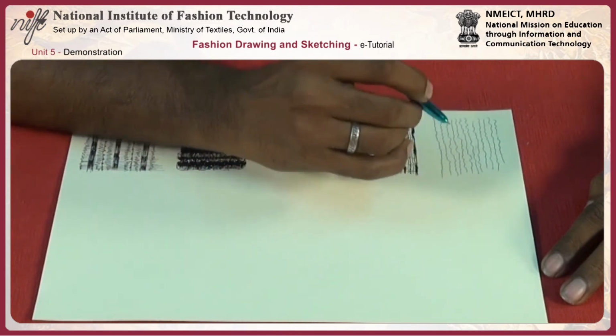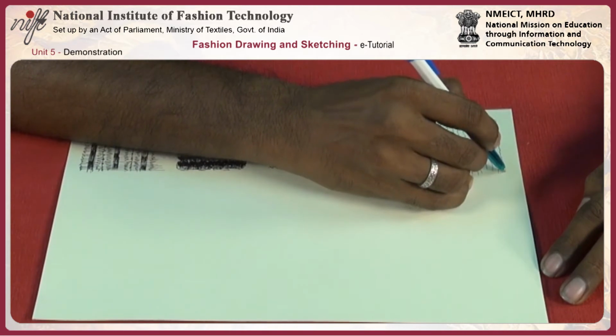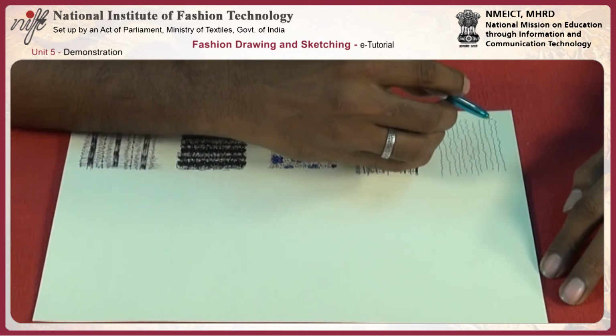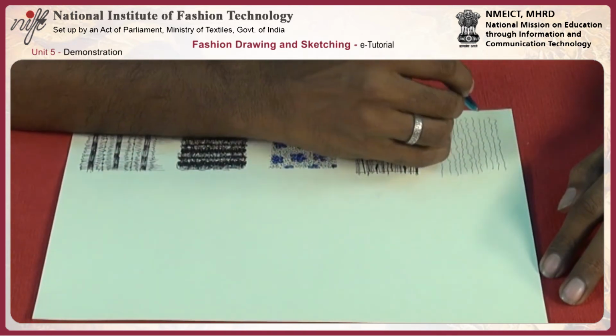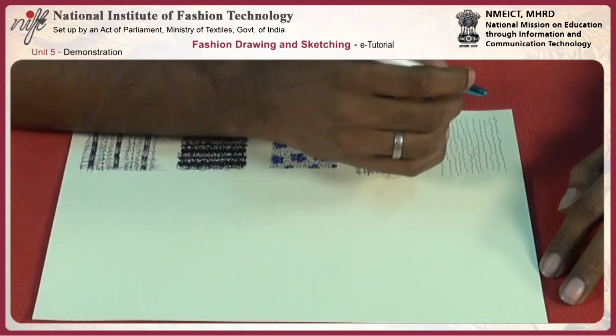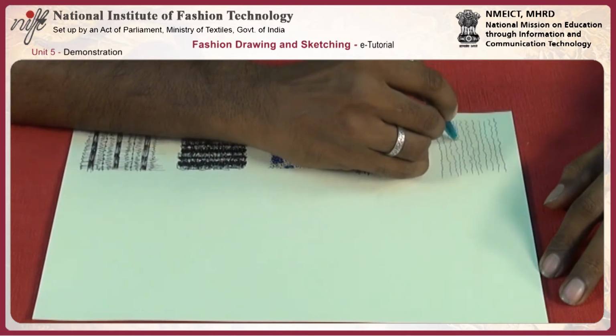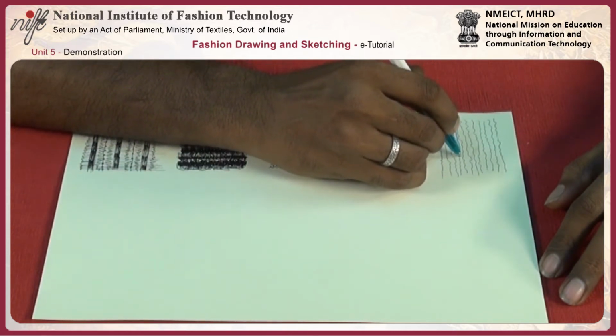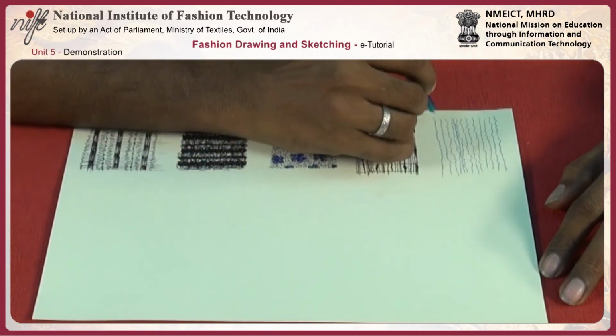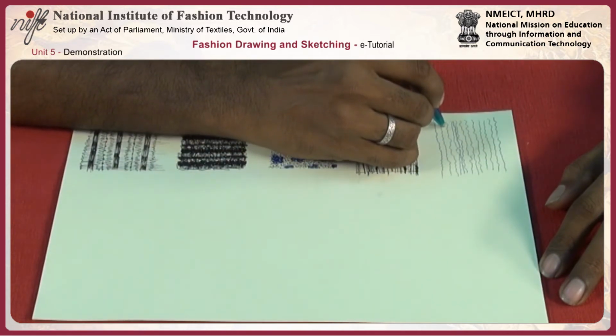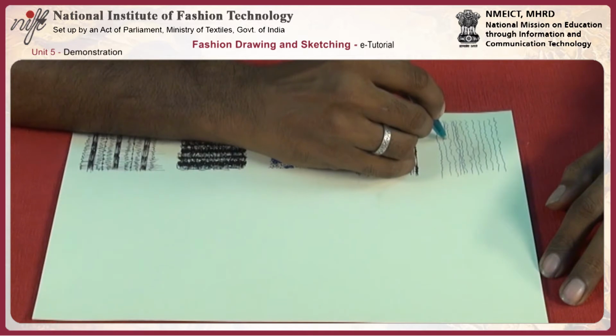You had already seen where I have done a background using black rapidograph pen, on top of which I rendered small flowers using blue ball pen.